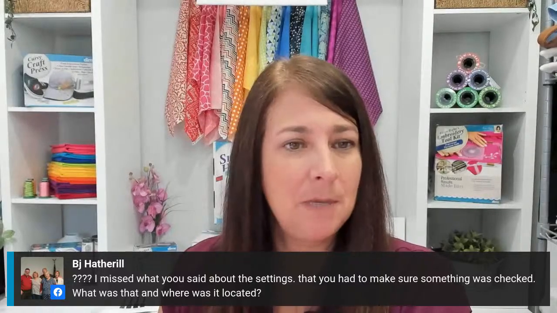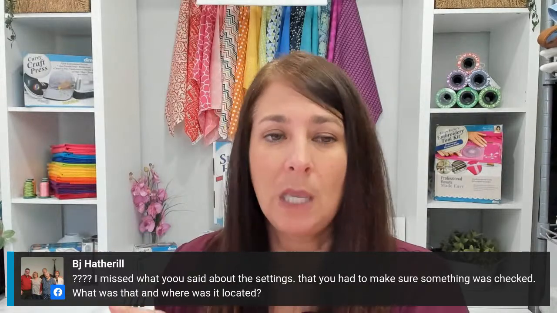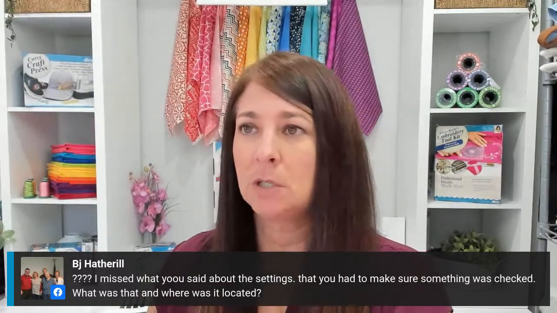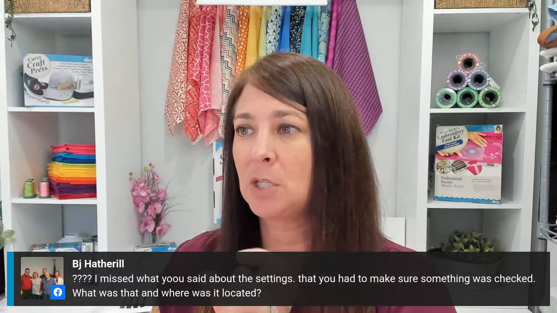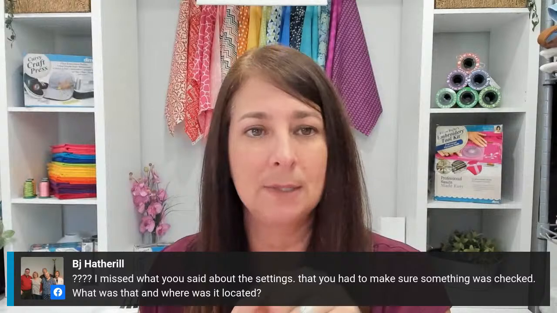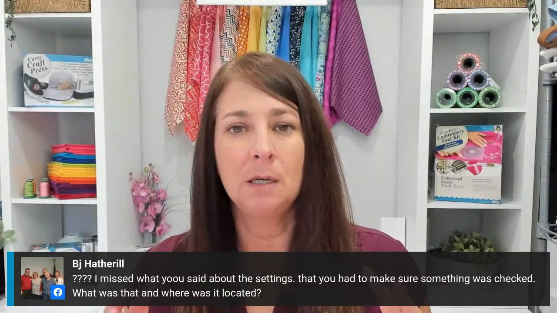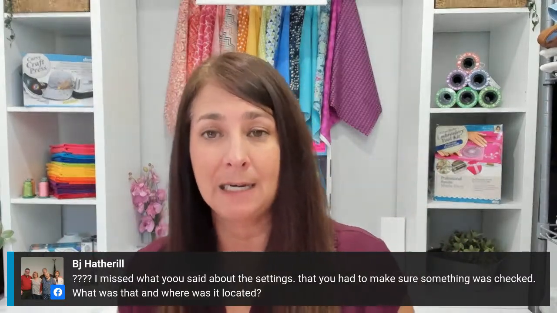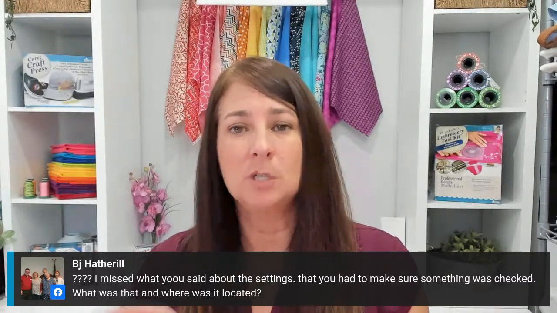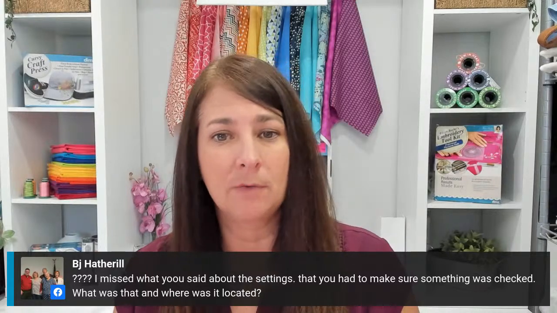So BJ says, I missed what you said about the settings, what you had to make sure was checked. So in your general options, which is under the tools, general options, the environment tab, there is an option that says convert to outline on loading the design. That's what you want to make sure is checked, because what that does is it automatically puts an outline around every area, every stitch area. So when you're editing it, you already have that outline there that you can just easily adjust to do what I just did. Whenever we go back over there, I'll show you those settings again.